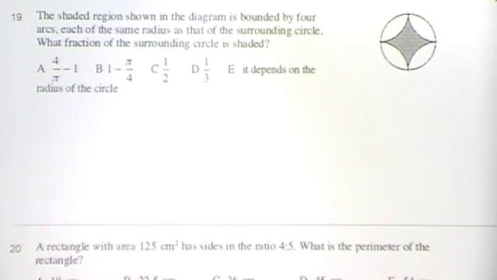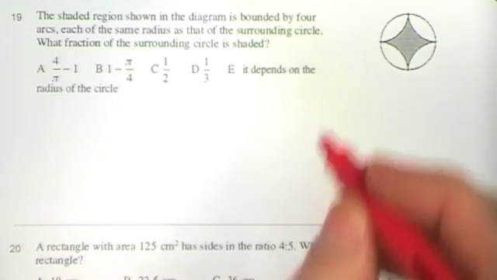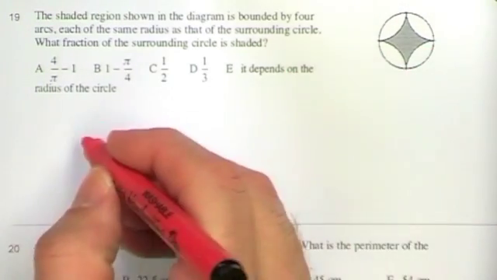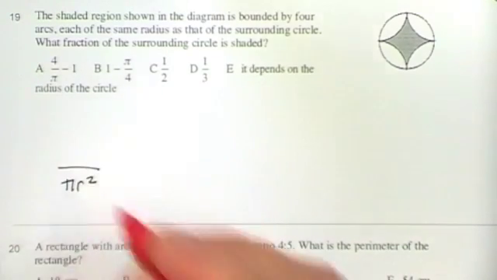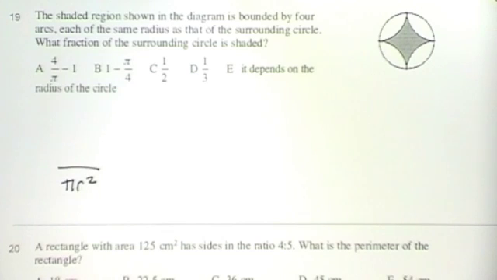Question 19, the shaded region shown in the diagram is bounded by 4 arcs, each of the same radius as that of the surrounding circle. What fraction of the surrounding circle is shaded? So what I want to know is the area of the shaded part, and divide it by the area of the circle. Area of the circle is going to be easy. If we call this R, the area of the circle is going to be pi r squared. I just need to find the area of the shaded bit.